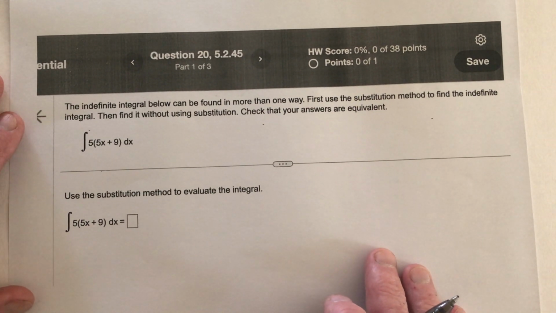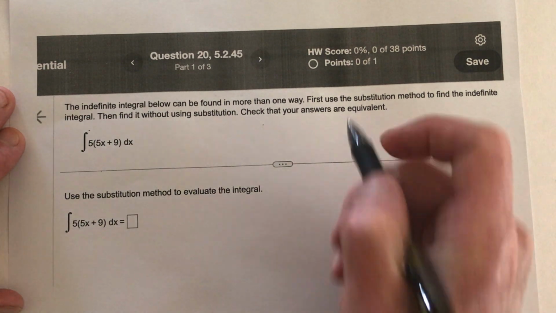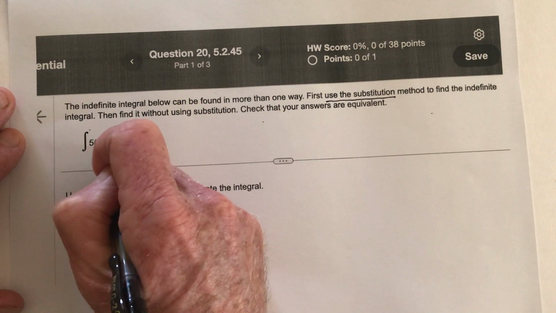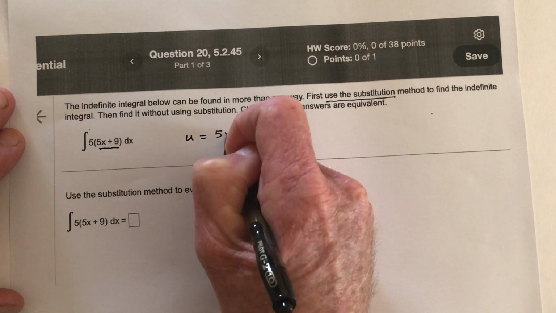So this one is a very easy problem, but I just wanted to show you what they're talking about. They're saying first, use substitution method. So what's inside the parentheses? You go u equals the 5x plus 9.